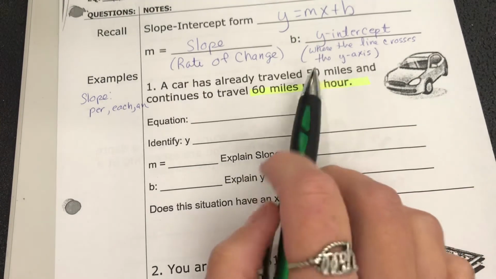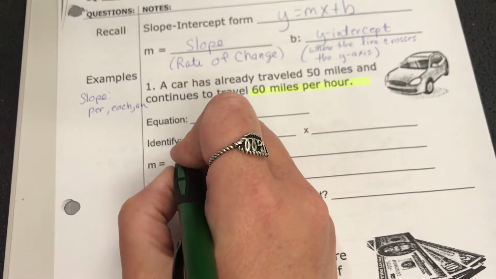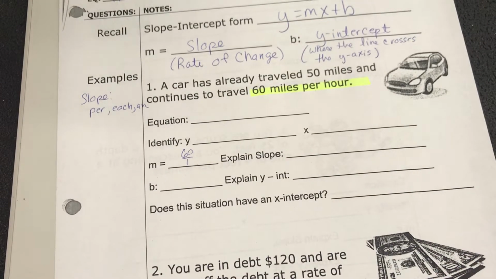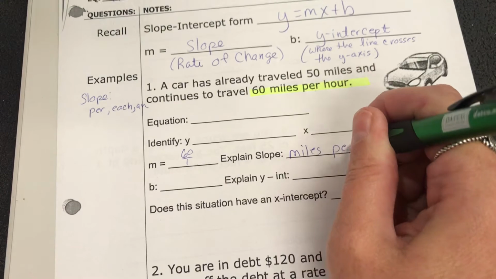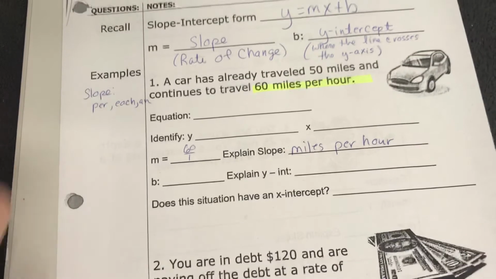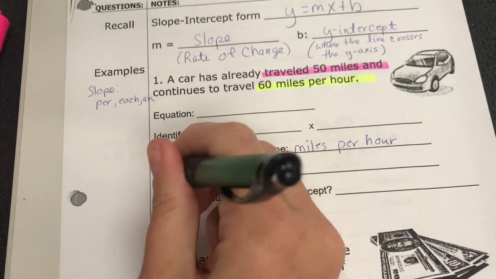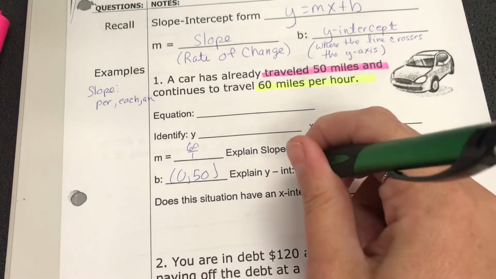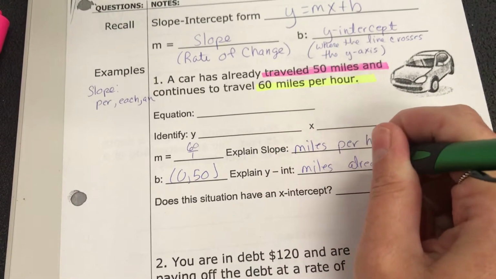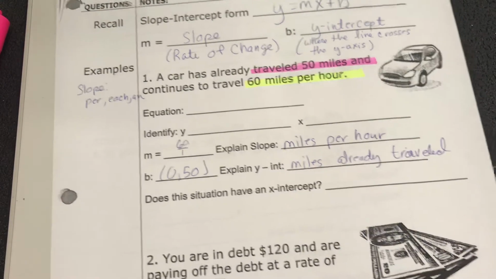Sorry, I'm going to jump around here. 60 miles per hour. Per tells me that the 60 belongs to my slope. So I technically have 60 over 1, which represents miles per hour. Now, where did we begin? It said that the car has already traveled 50 miles. So we're going to begin at (0, 50). Why? Because that's my y-intercept. That's where we begin, and it is the miles already traveled.